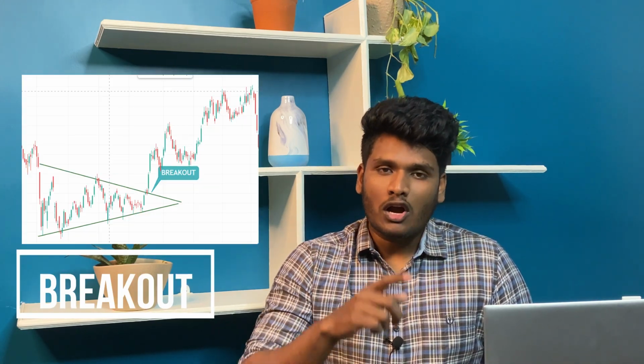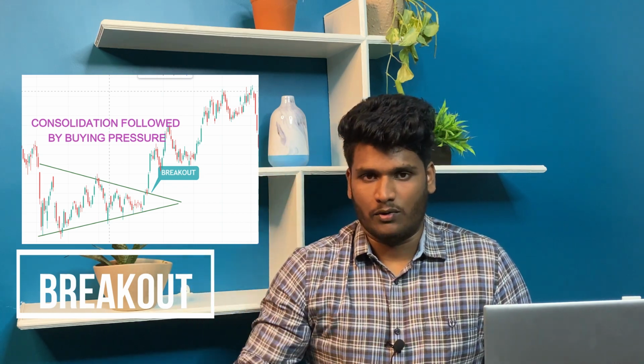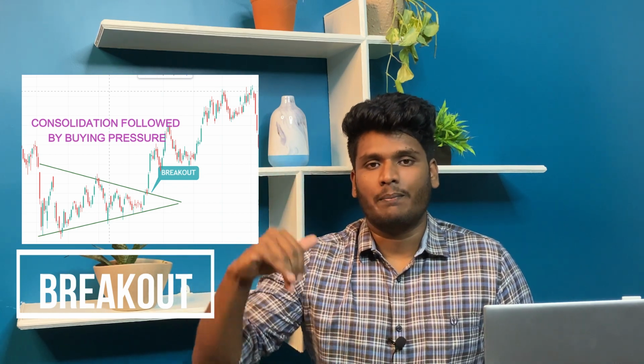So for example, we will see a pattern known as breakout pattern. So what is breakout pattern? A stock will be trading within a certain range for a longer period of time, and at some point of time, due to the immense buying or selling pressure, the stock will either break out or break down. If there's more buying pressure, the stock will break out, and if there's more selling pressure, the stock will break down. This means that whenever there is a breakout or breakdown happening, the course of trend will continue. So this is known as breakout trading. I personally do breakout trades the most.